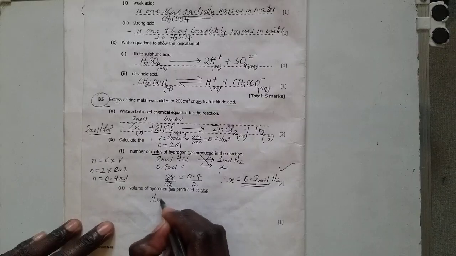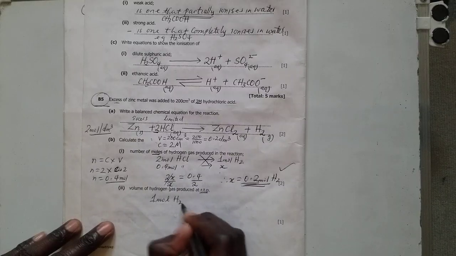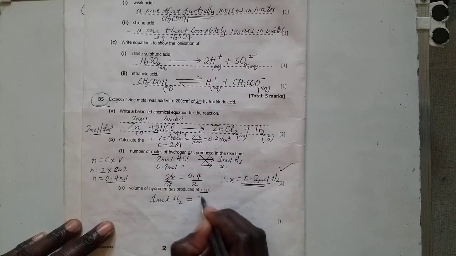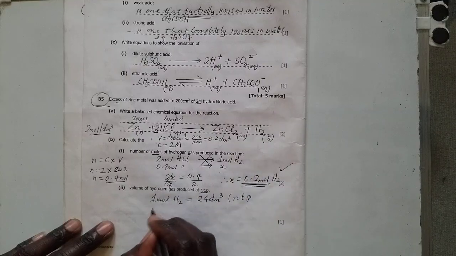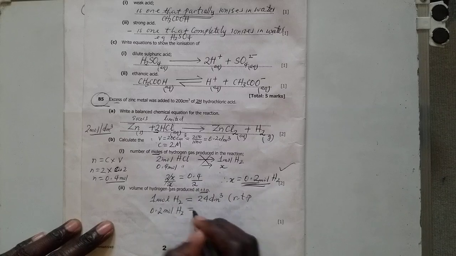And then it says the volume of hydrogen gas produced at RTP. Now, if you remember, 1 mole of any gas, in this case hydrogen, occupies a volume of 24 cubic decimeter at RTP. So you just say, what about 0.2 mole of hydrogen? Then what volume will that give me?